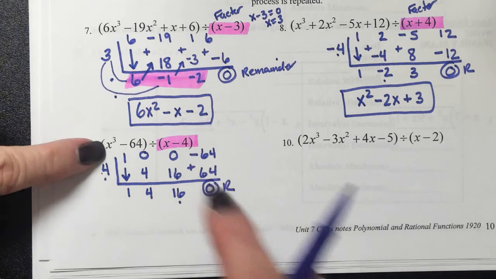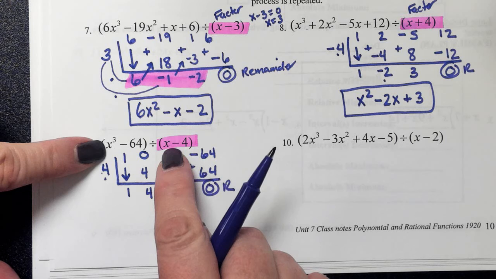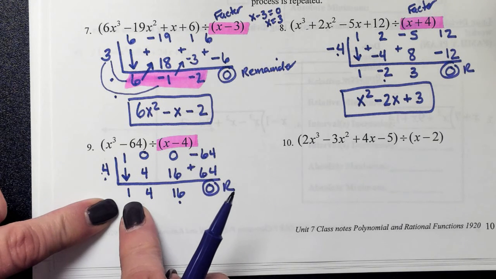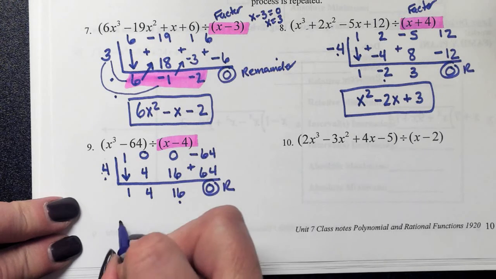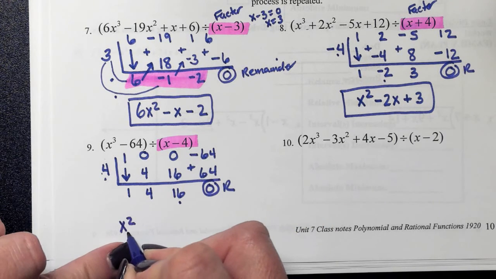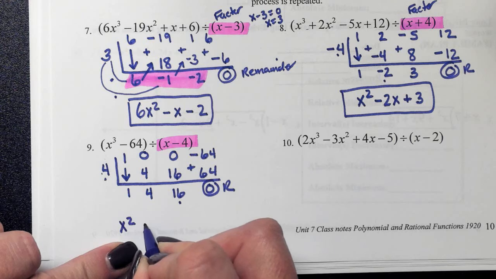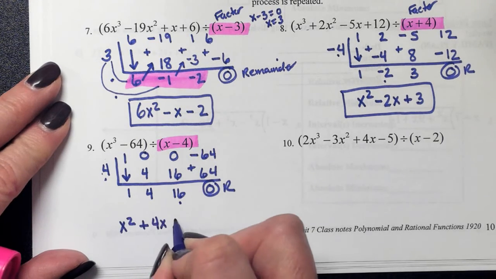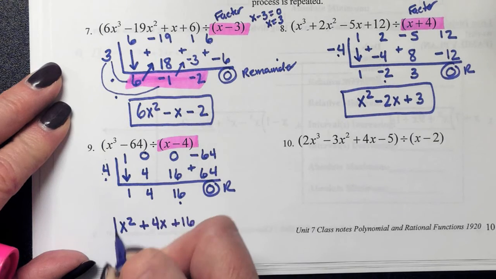So again, you started with an x to the third, and you're dividing out an x. So x to the third divided by an x means I'm going to start with an x squared for my answer. So the coefficient of x squared is a 1. Put my powers in descending order. The next is going to be an x. The coefficient of x would be my 4. And then I have my plus 16 as my constant.